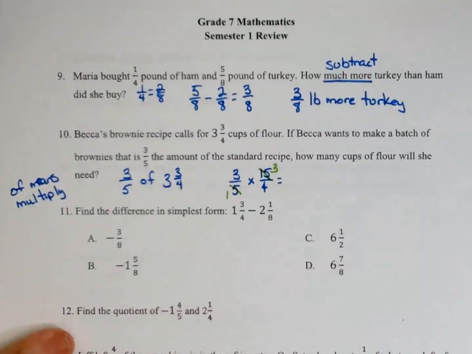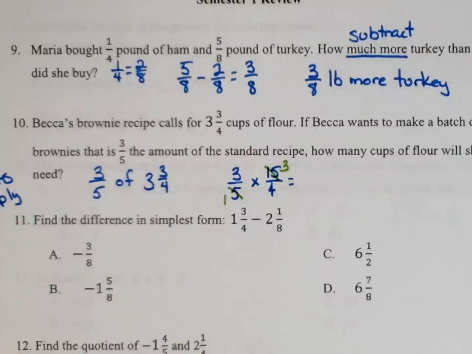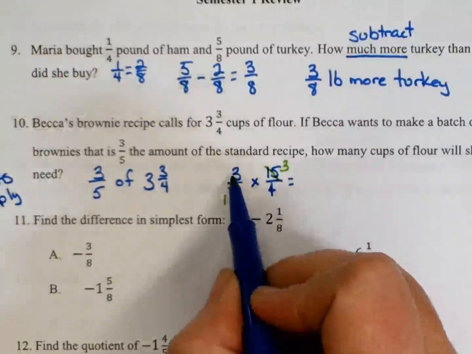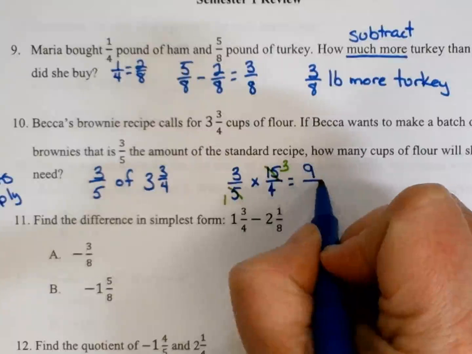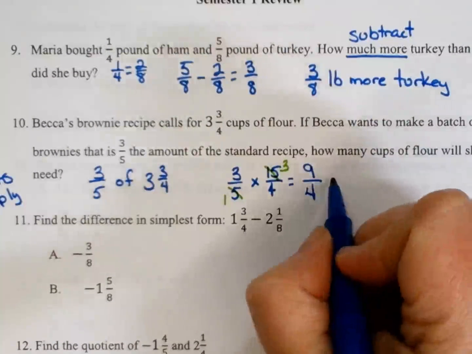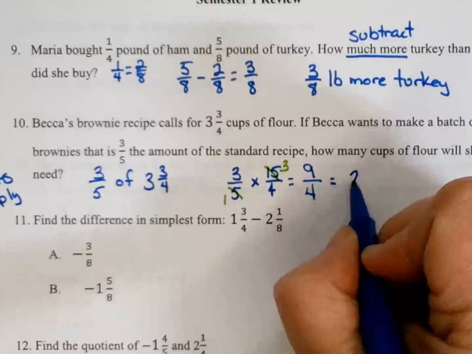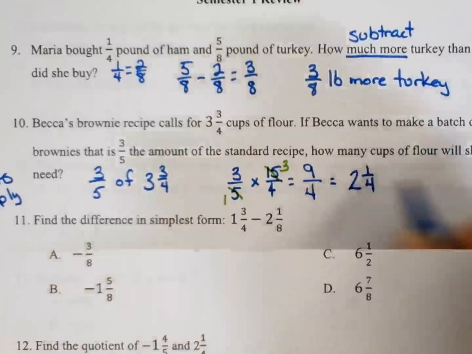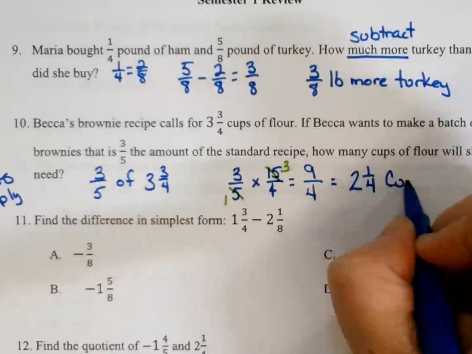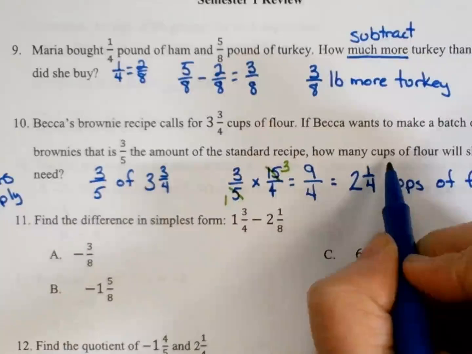So now I can multiply straight across. Can you see what I just did? Let me zoom that in a little bit for you. So I cross canceled. 5 goes into 15 3 times. So now I multiply straight across. 3 times 3 is 9. And 1 times 4 is 4. So 9/4 is the same as 2 1/4. So she needs 2 1/4 cups of flour.